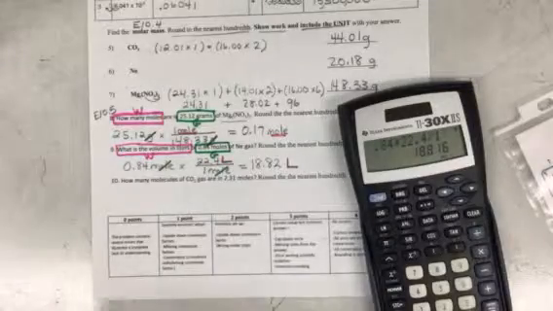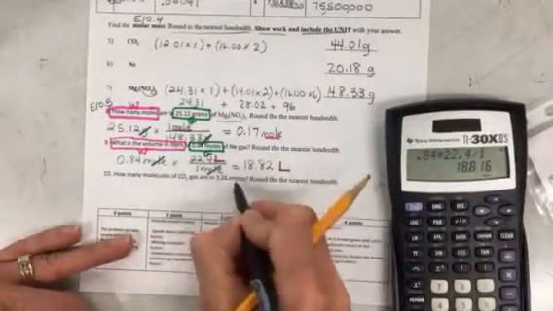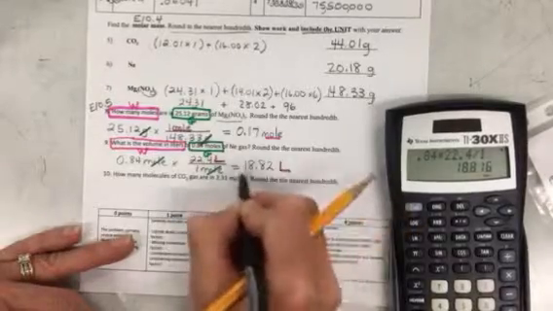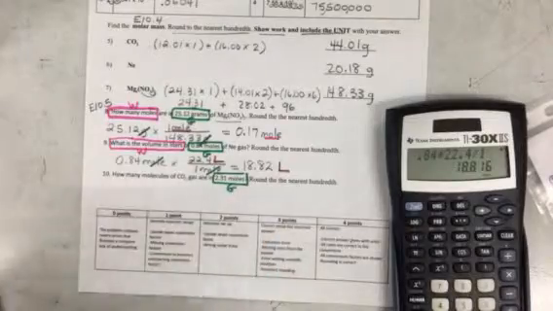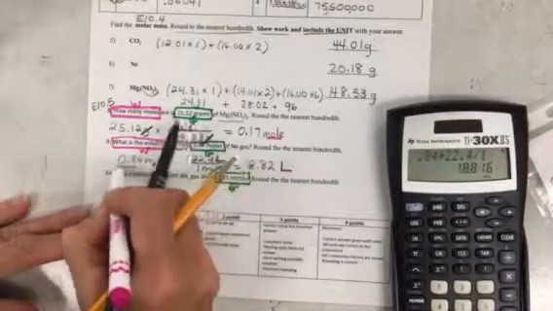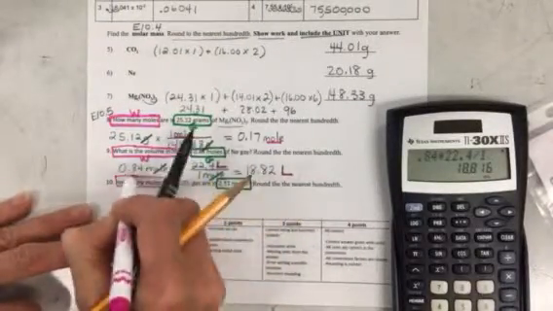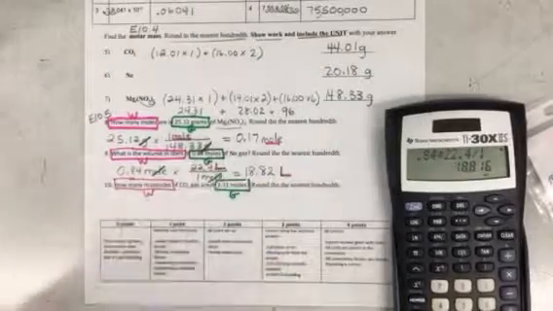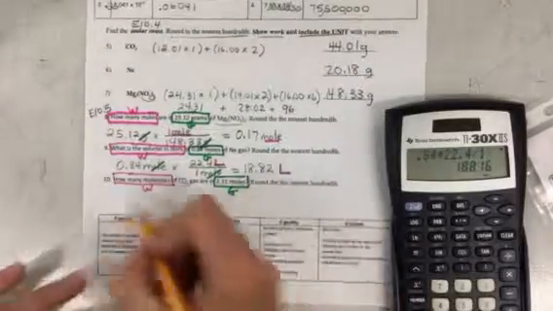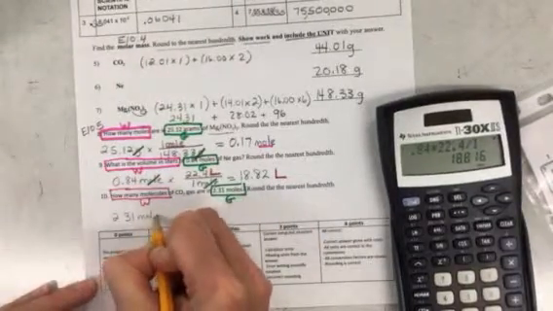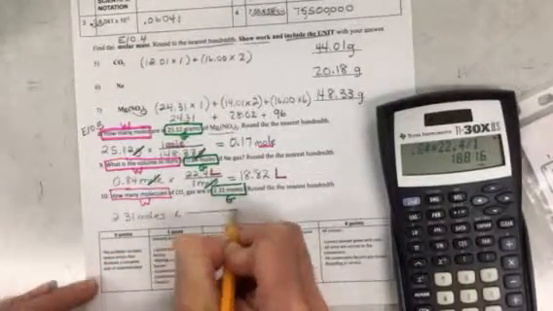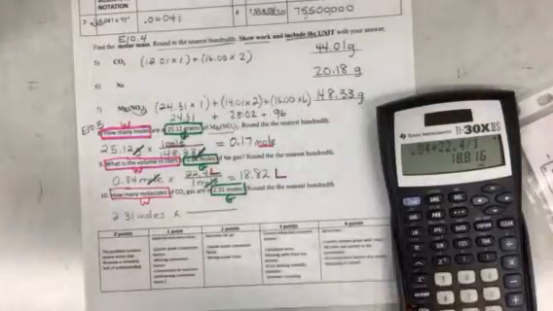Last one. How many molecules of CO2 gas are in 2.31 moles? There's my given because it has a number already. Here's my wanted. How many molecules? Now I'm going to put the given over to the left with the unit. And then it's a fraction. Then I look at my roadmap.